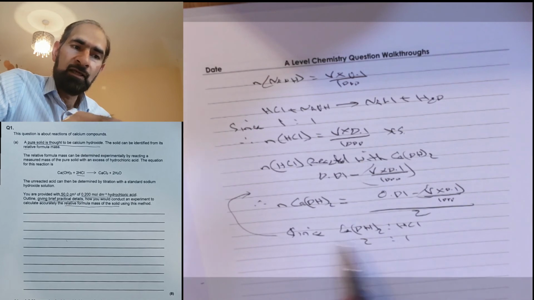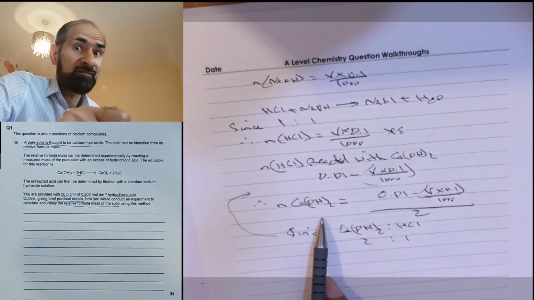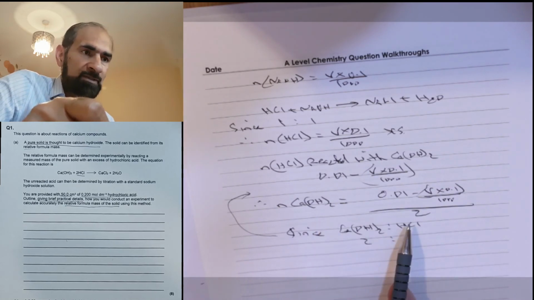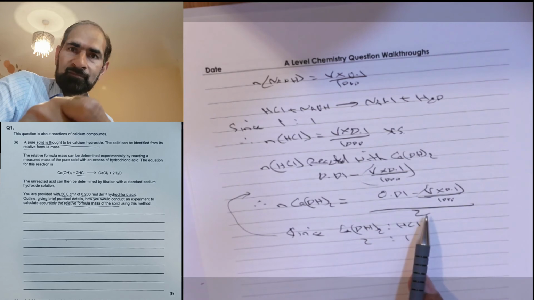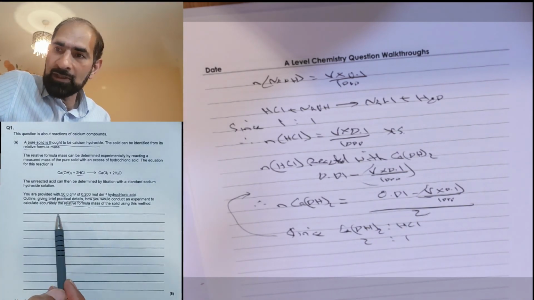Therefore, according to the equation, the moles of calcium hydroxide that I must have had in that original mass that I weighed, 0.37 grams, it must be that many moles. Coming back to the equation, calculate accurately the relative. So how would you calculate accurately?